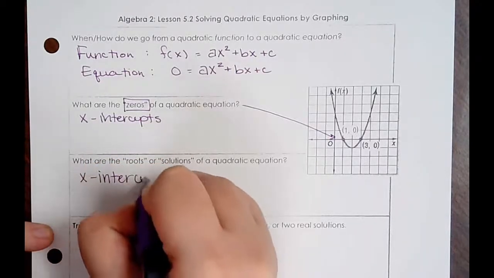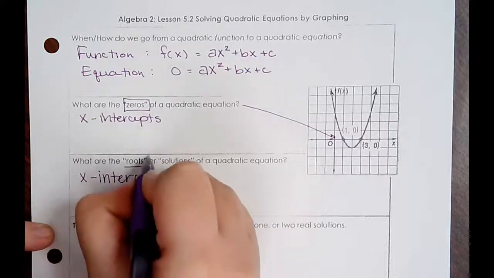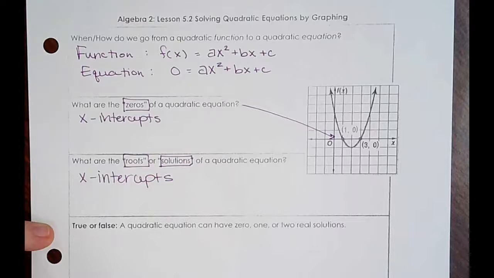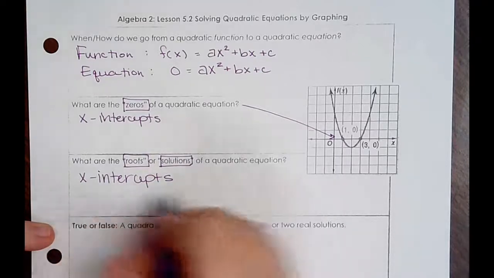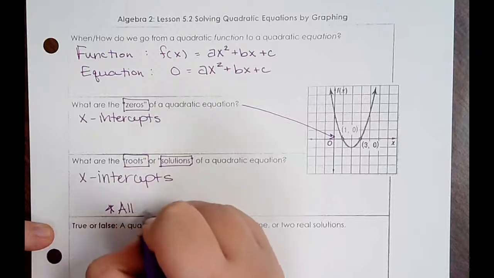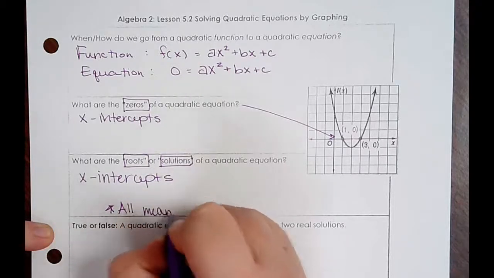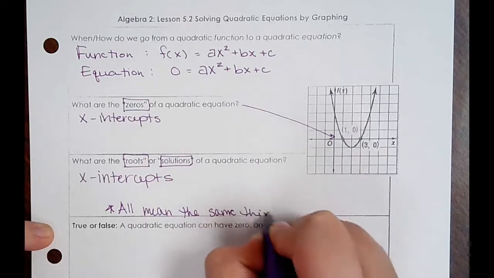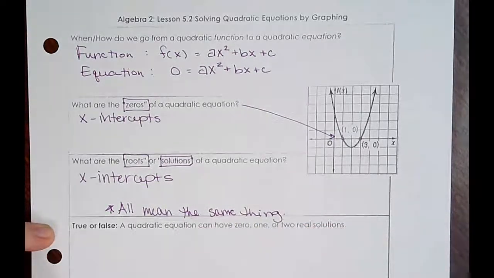So the big idea here is that I have 4 vocab words. I have zeros, I have roots, I have solutions, I have x-intercepts. They all mean the same thing. And I'm going to be using these interchangeably from now on, so we have to get used to using all of them.